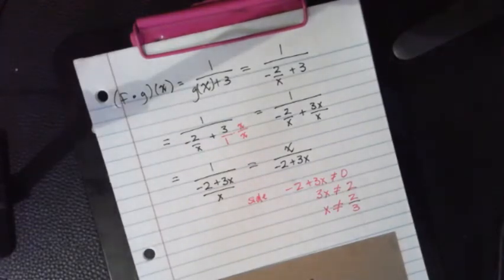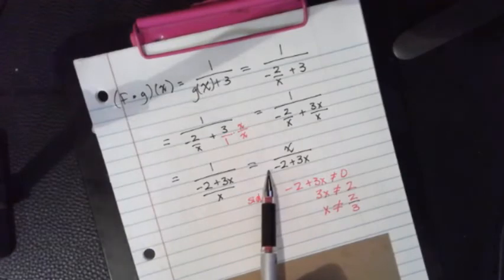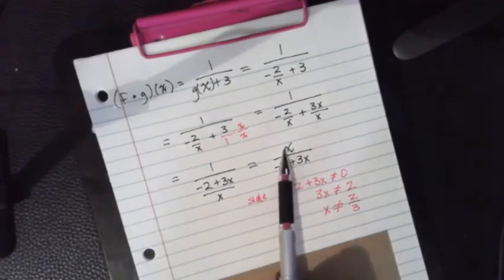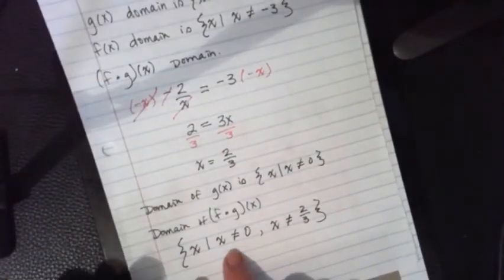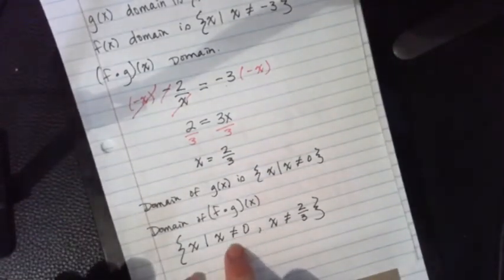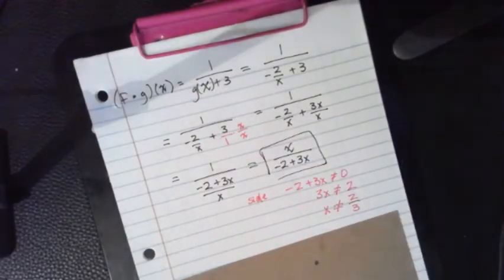You don't want to just solve for the domain restrictions after you've composed it, because looking at the function that we've created, I could stick 0 in here. If I stick in a 0 for x and a 0 right here, I'd have 0 over negative 2, which is still equal to 0. But that's not our function. Our function is created from 2 of them. So I had to make sure I did not include my domain restriction of g. Okay? So this would be my composite function f composed of g.